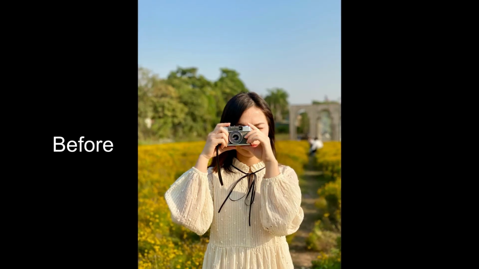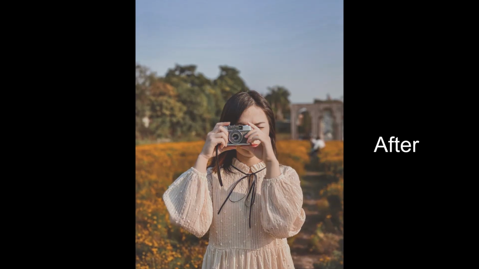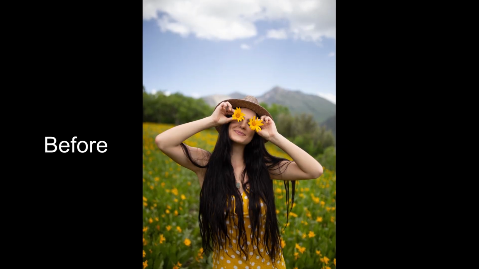Preset. Please follow the instructions carefully to unlock the access code and receive your free preset.